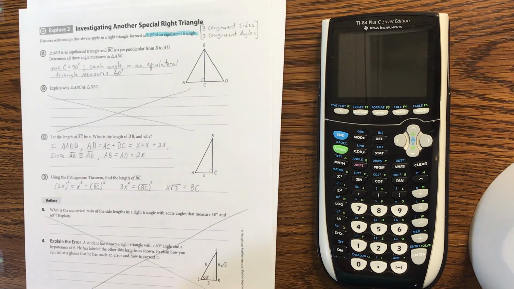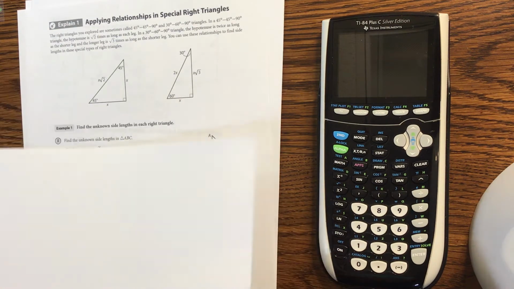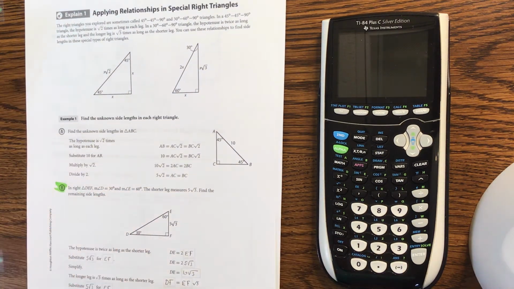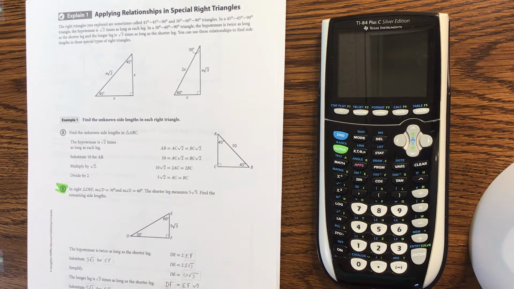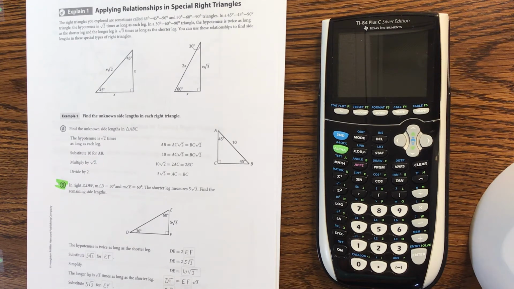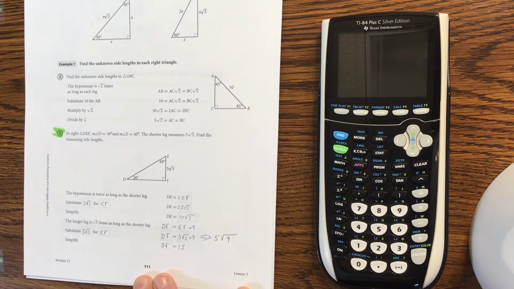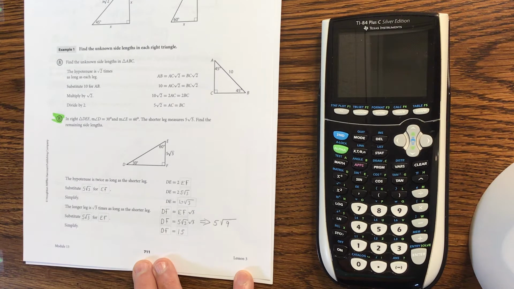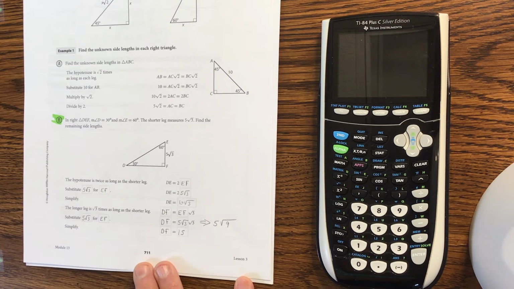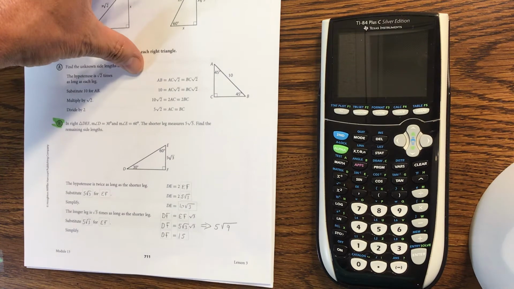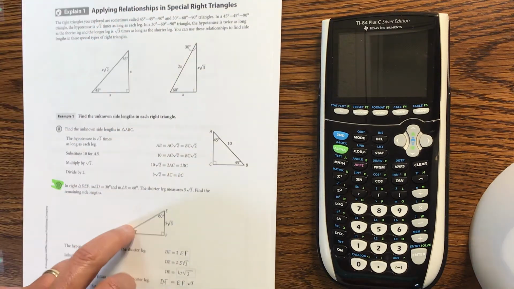All right, next page. Now, how do we apply the relationships to special right triangles? This is the part of the book that I'll let you study on your own. A couple of things in there you can probably learn from it, but I'm just going to show it to you. I'm really not going to go over it, okay? All right, so let's go to page 712.